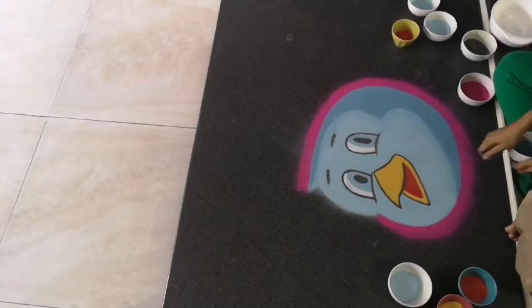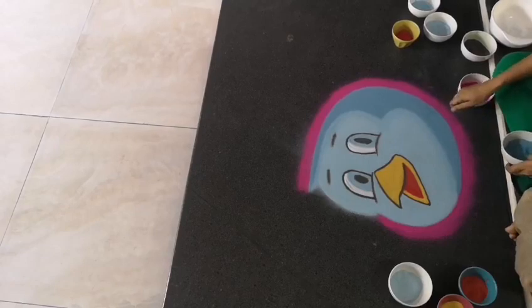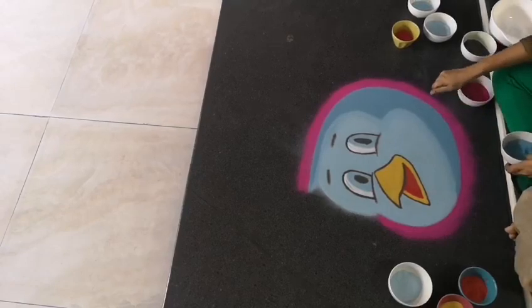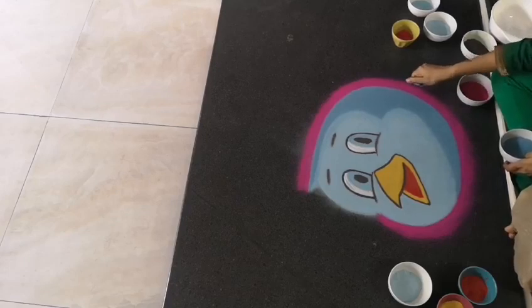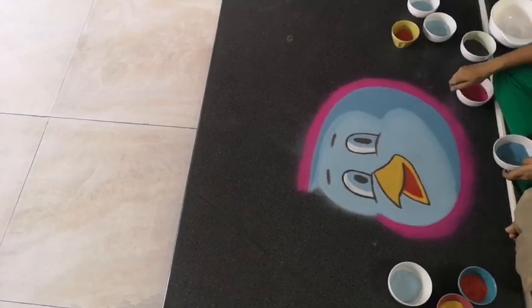This thing should not enter the face, otherwise the spots will be seen. Now I'm almost done.